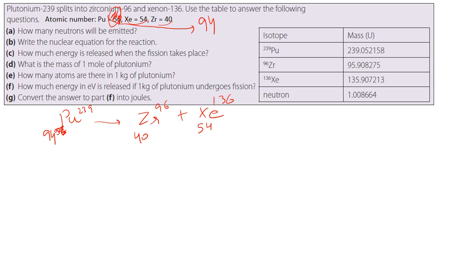Now you can see, since we are supposed to find the number of neutrons, as I explained earlier, the number on top gives you the mass number, which is protons plus neutrons, and the number on the bottom gives you the number of protons. Since we need the number of neutrons, the only number you require is the number on top.